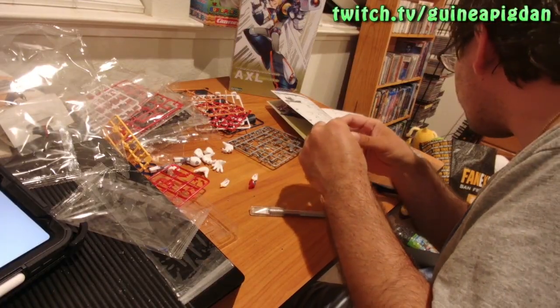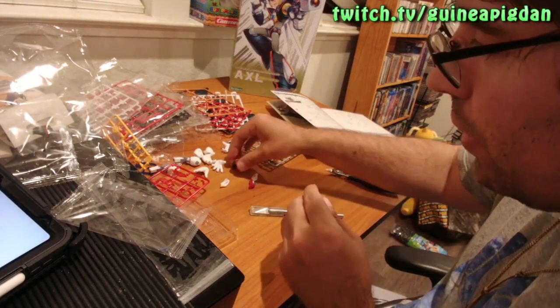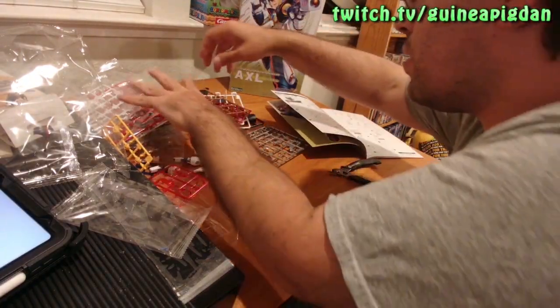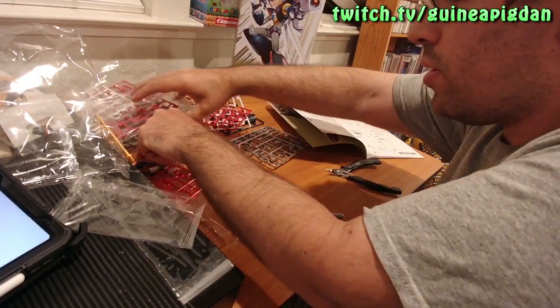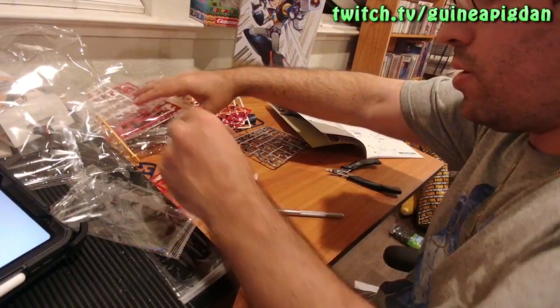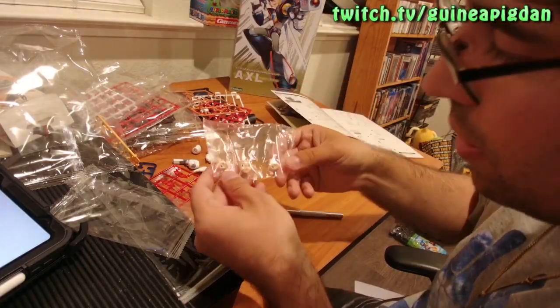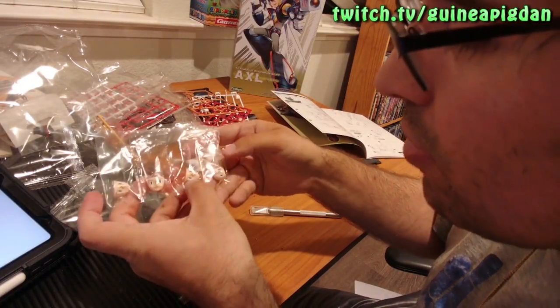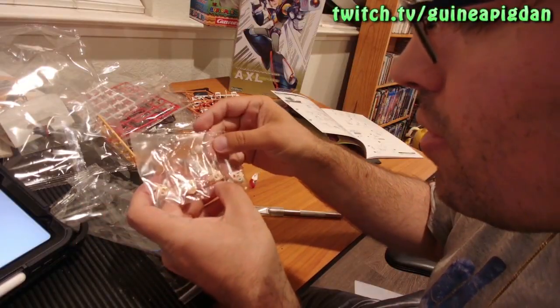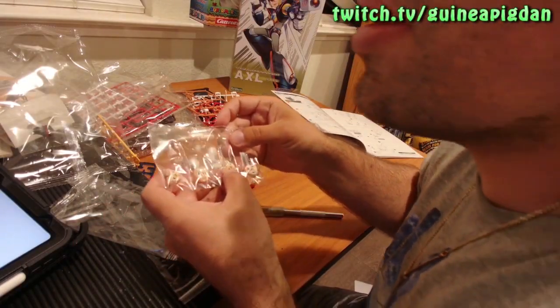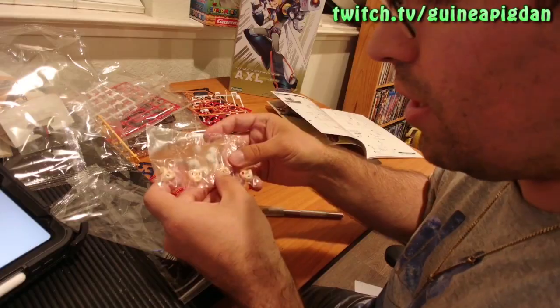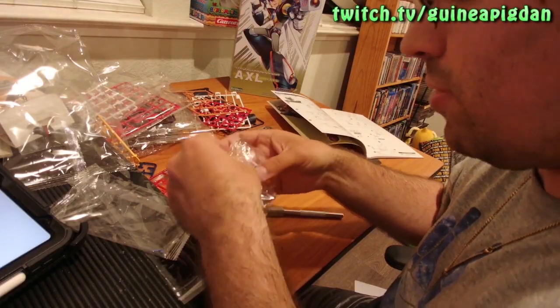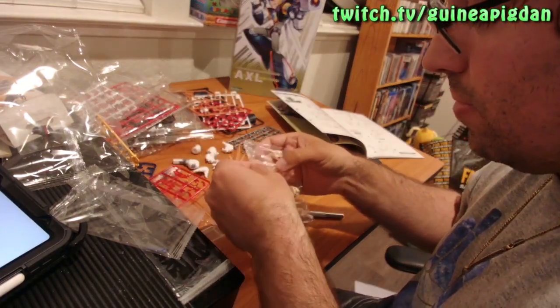Let's select a face for Axel before I fully assemble this. Let me find the face parts. Yeah, we got neutral face, smirking face, smiling face, and yelling face. Well, I think I like Axel's smiling face, the grinning.